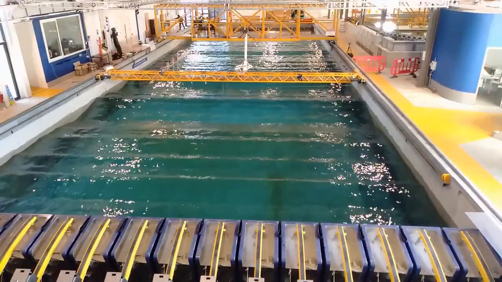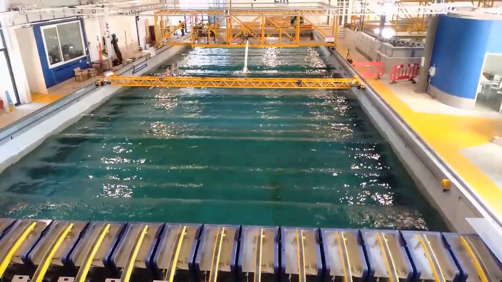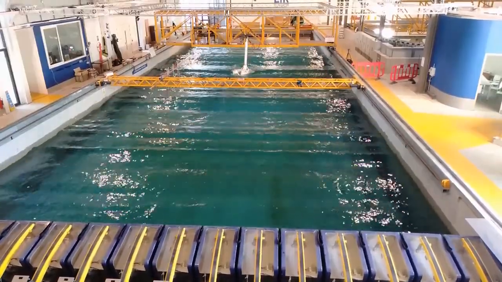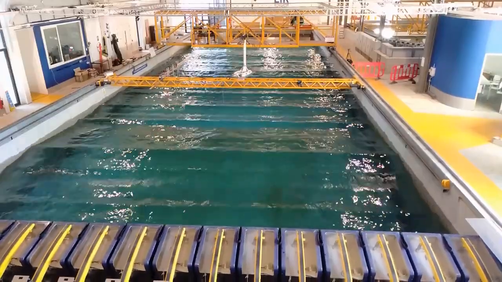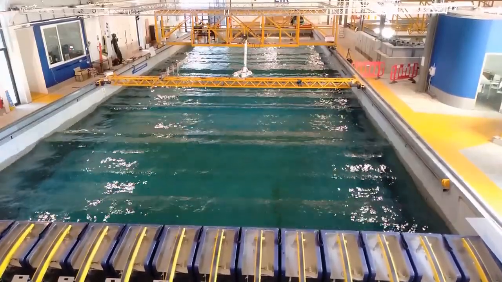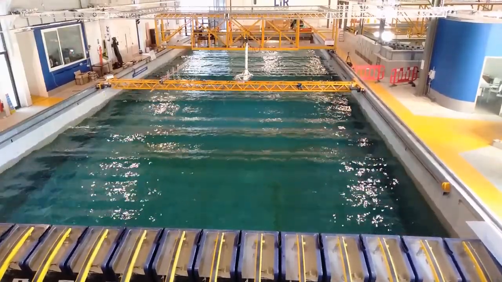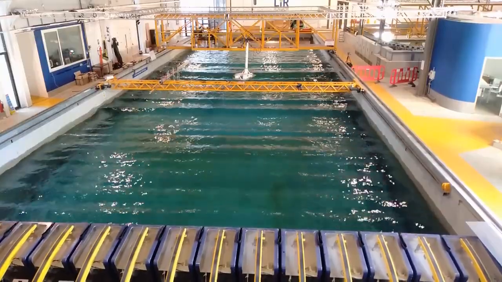This test model of a floating wind turbine has a control system on the tower. In the video, we can hear the low-frequency sounds from the wave makers and the high-frequency sounds from the tower control system.